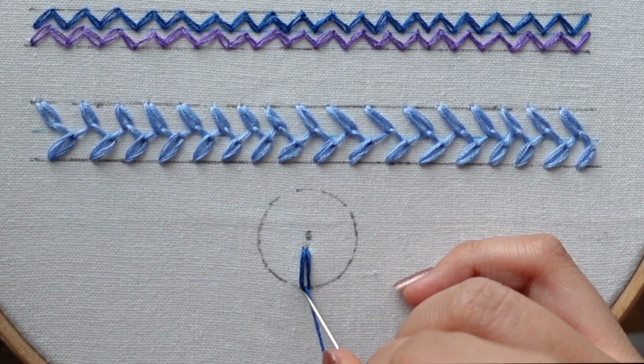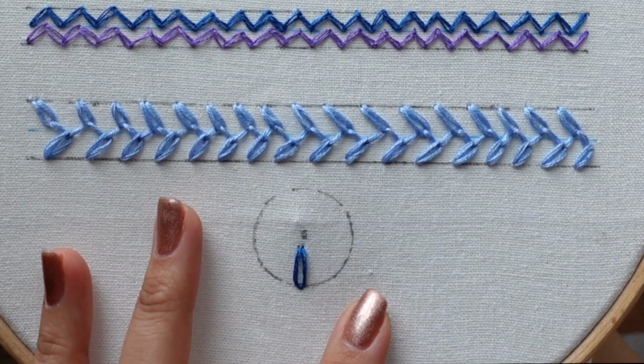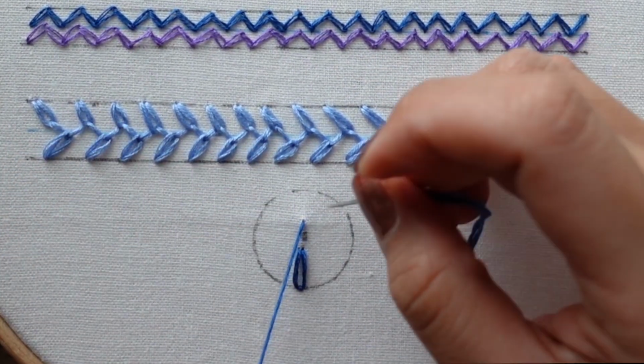That's exactly the same as a detached chain stitch. Create petals around the circle and then you'll have a lovely daisy.